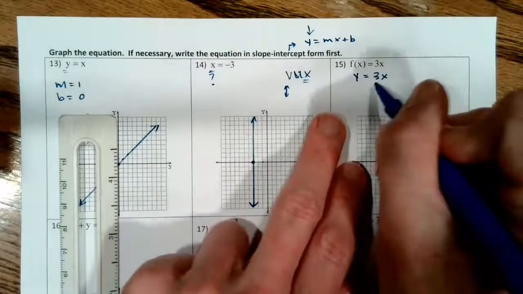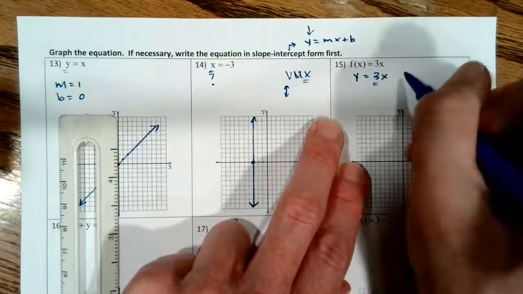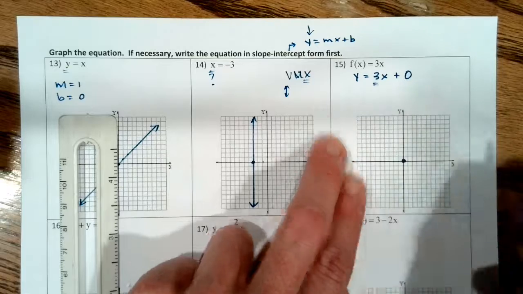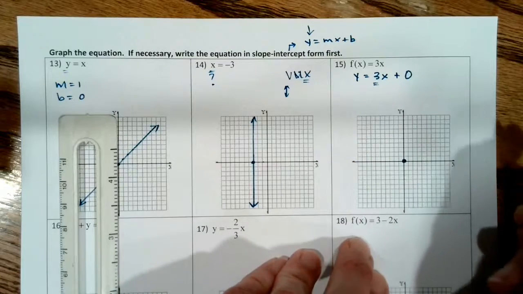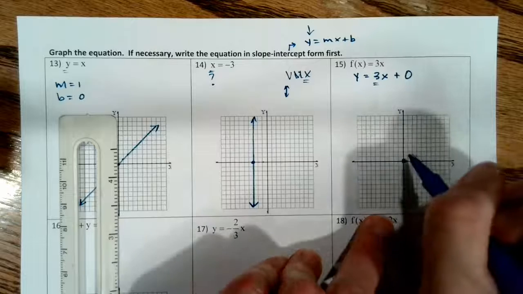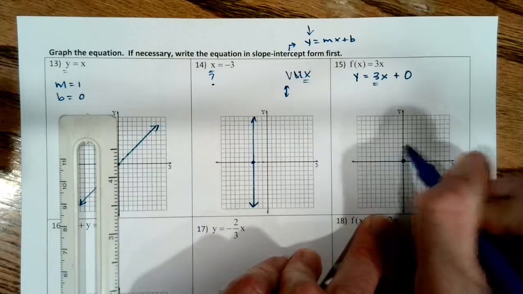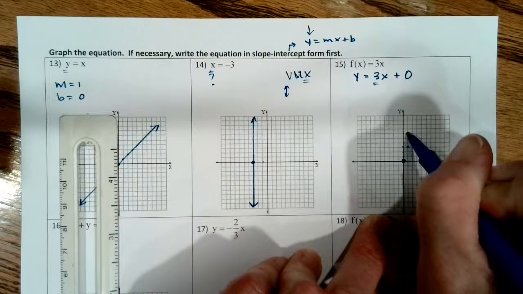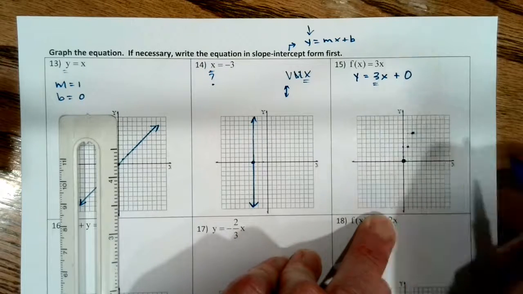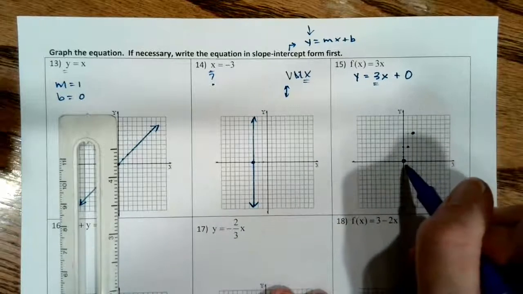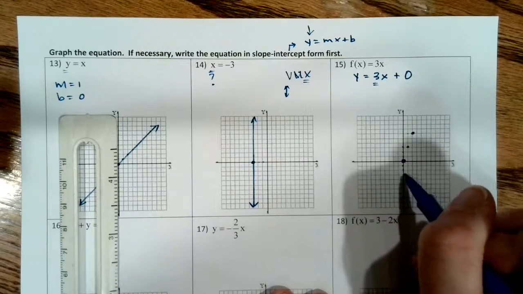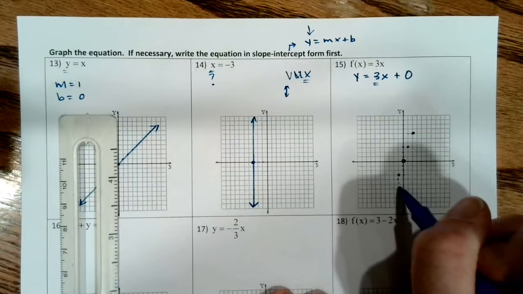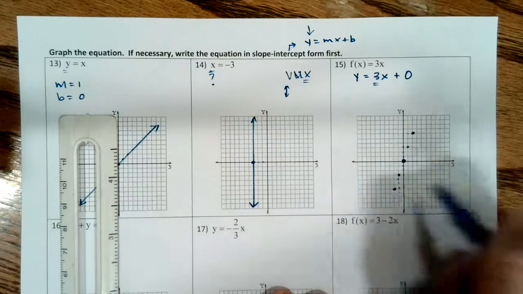For this one, my slope is going to be 3. I have no y-intercept, which means that this point goes through the origin. When I look here, I have a slope of 3, so I'm going to rise 1, 2, 3 for every 1 that I run. I could also fall 1, 2, 3 for every 1 that I go back.